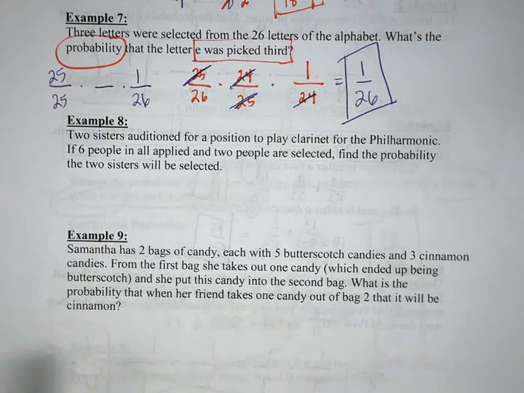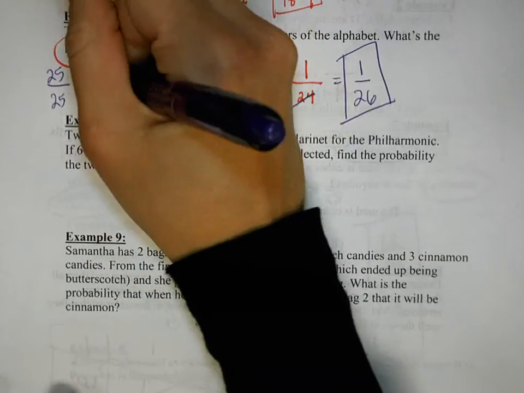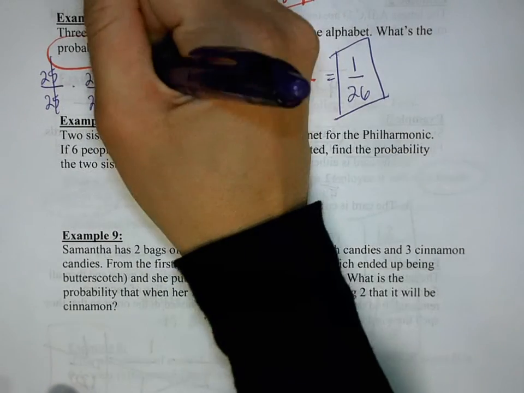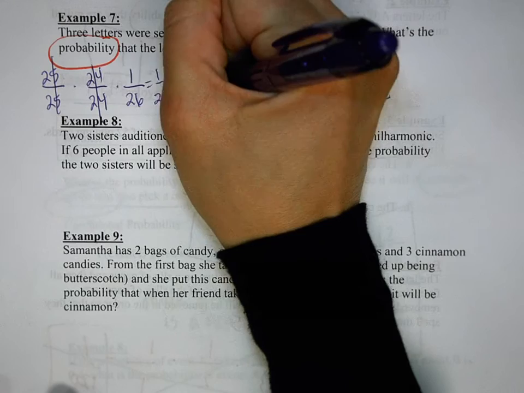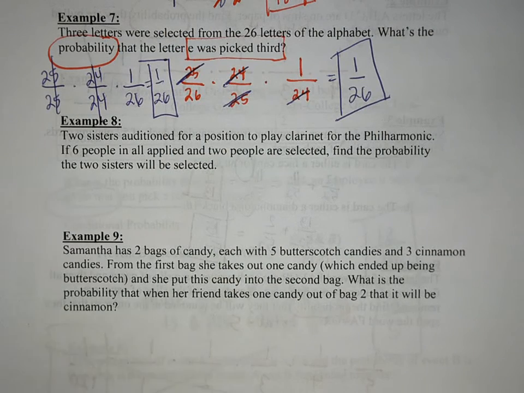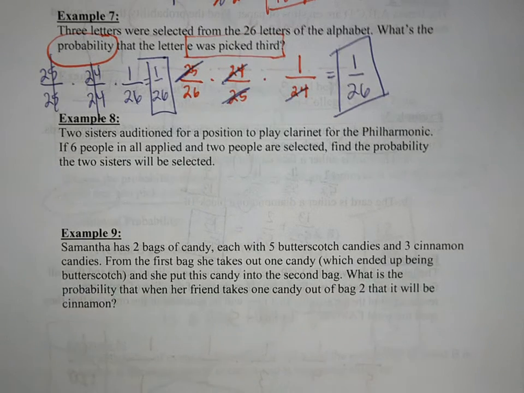So you have 25 out of 25 choices, and then 24 out of 24 choices. Those still cancel, and you still end up with 1 over 26 as your answer. So either way that you do it, you'll get the right answer. Okay? All right. Are we ready to move on to 8?